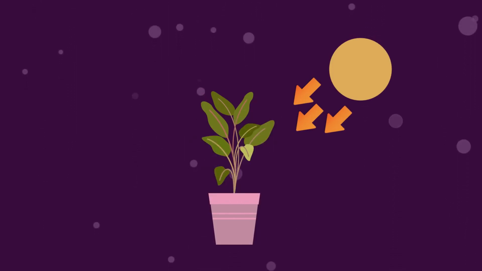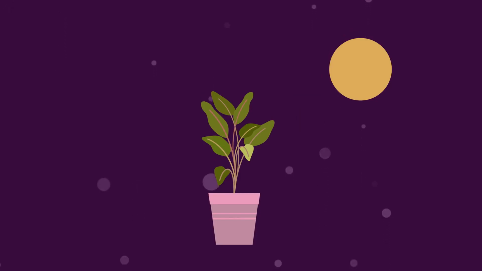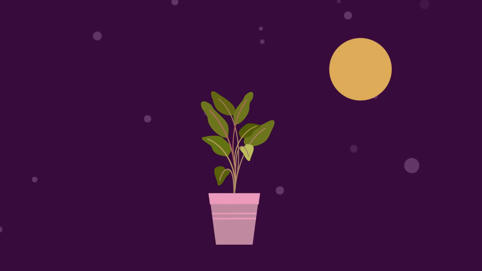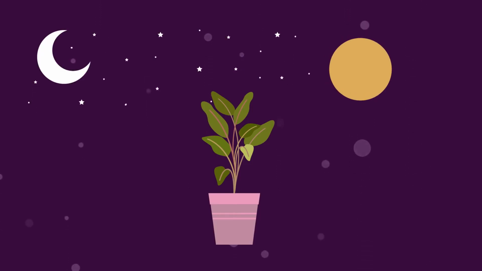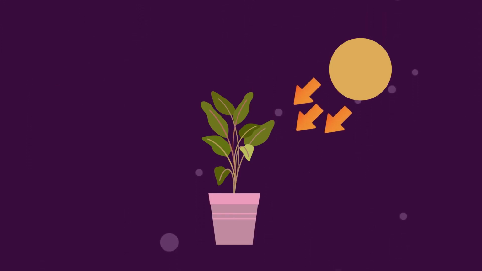But don't be confused. Whilst plants do release oxygen as a byproduct of photosynthesis, they don't necessarily take in this oxygen for respiration. They just take in any oxygen from the air. Plants respire throughout the day and night, as do animals, but they only photosynthesize during the day, when there is light available. So this is how aerobic, or with air, respiration works.